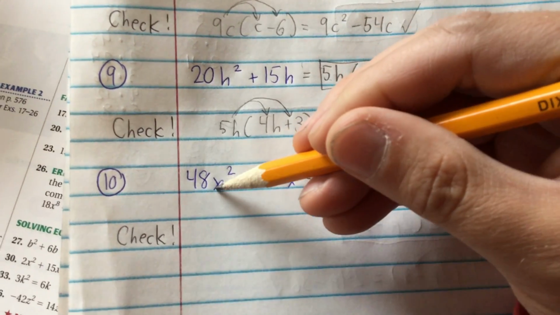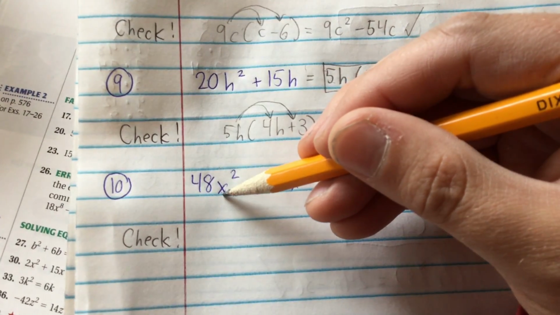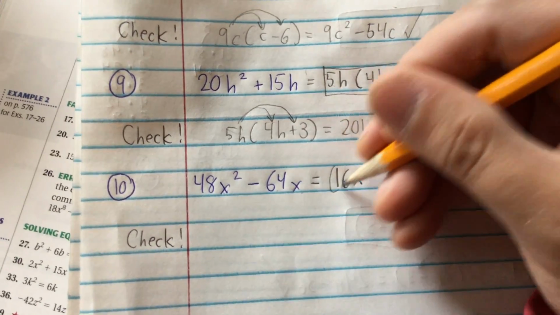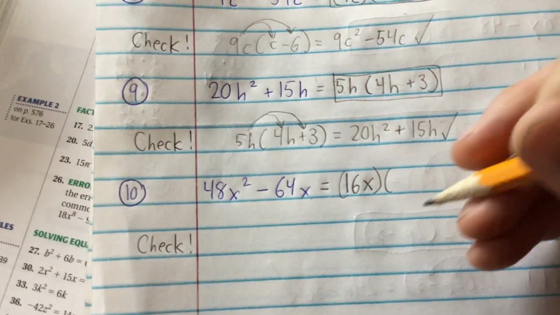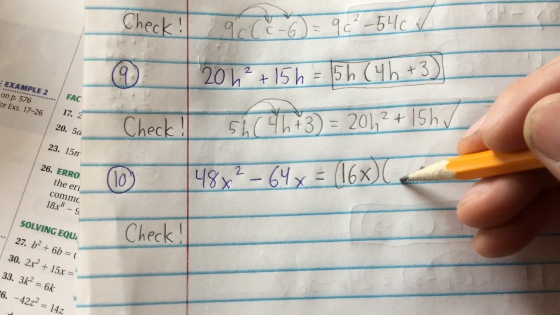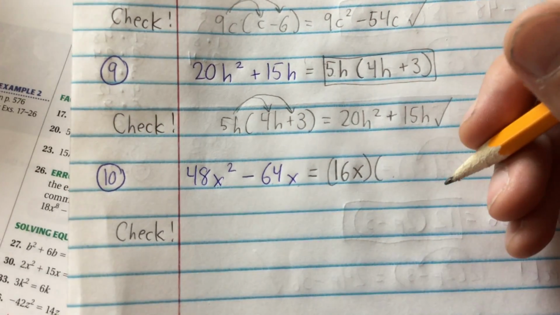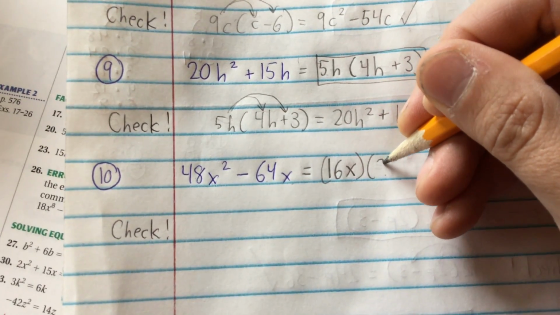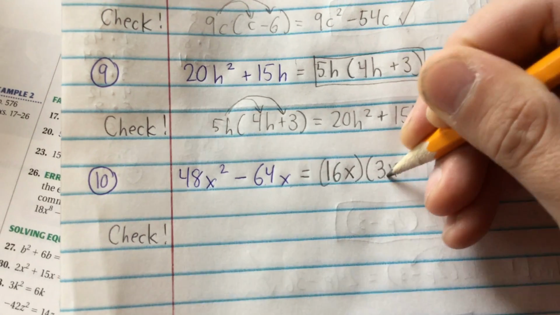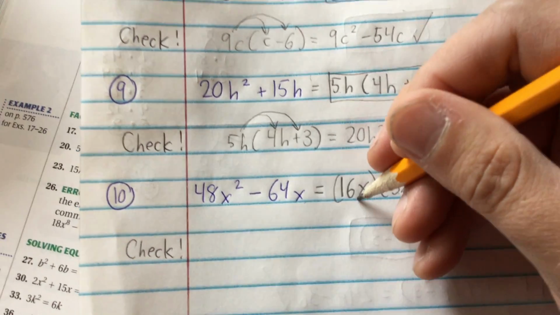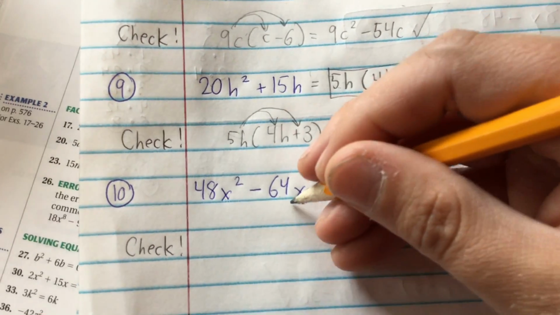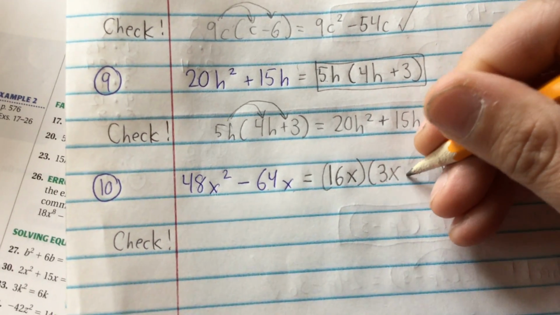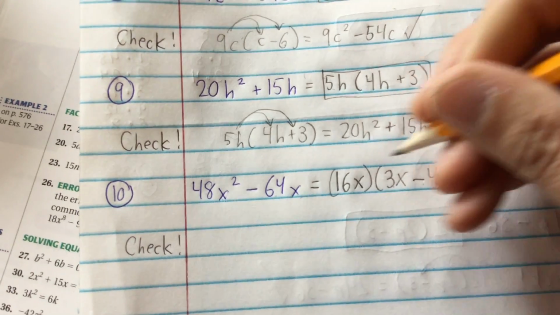But remember, this one has x squared and this one has x, so they can factor out an x as well. 16x times what is 48x squared? You would get your calculator. You get 3x. 16x times what is negative 64x? Negative 4.